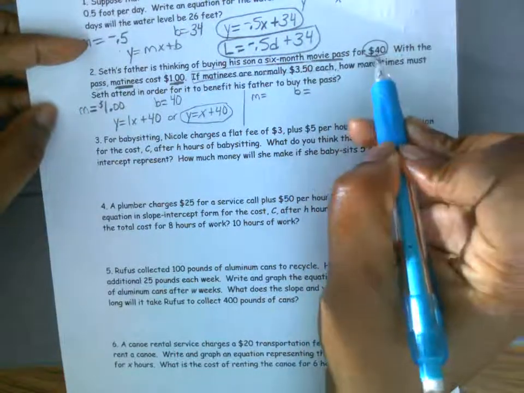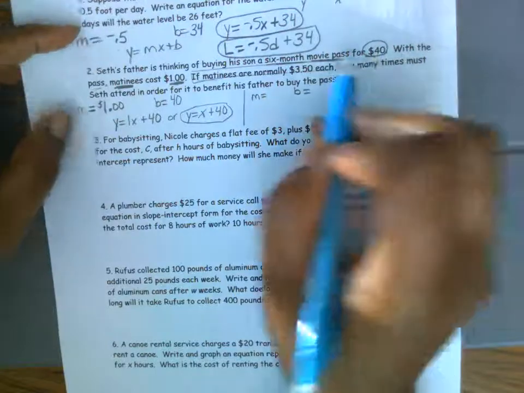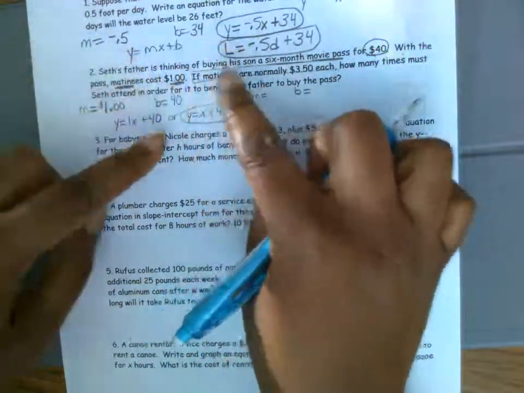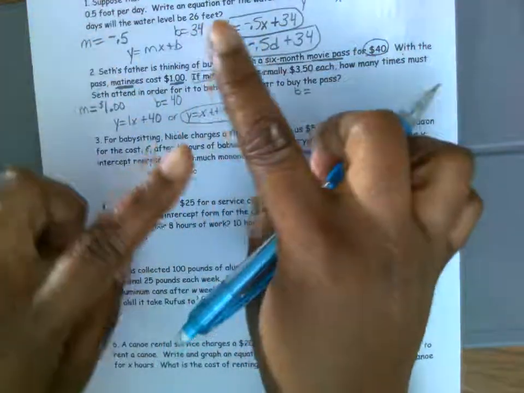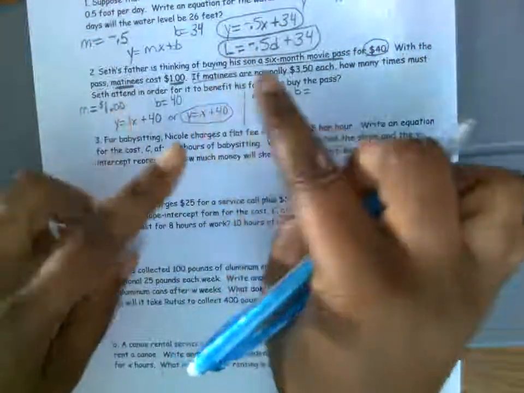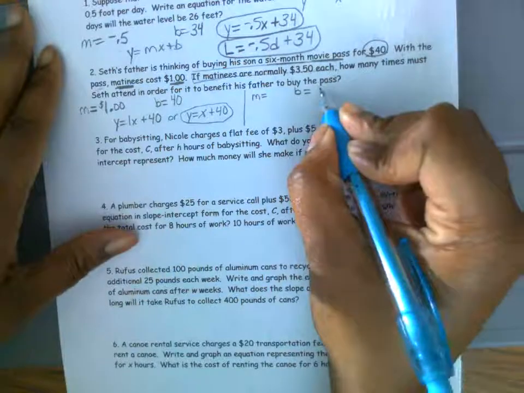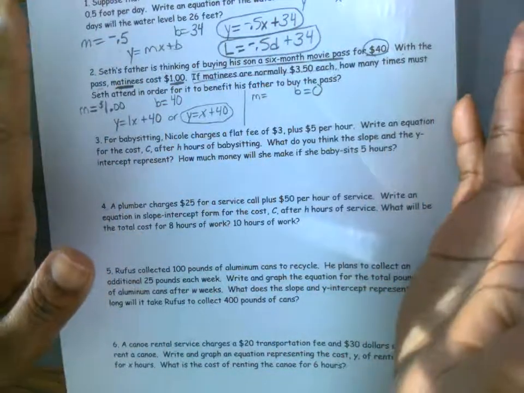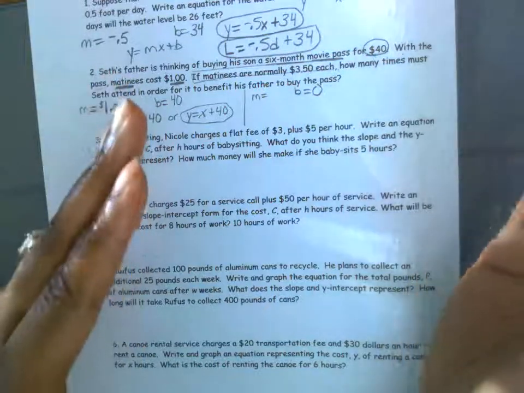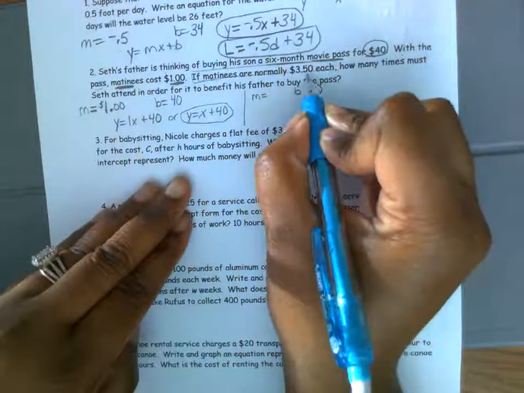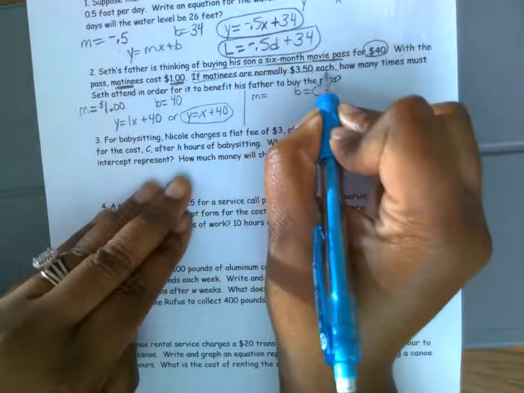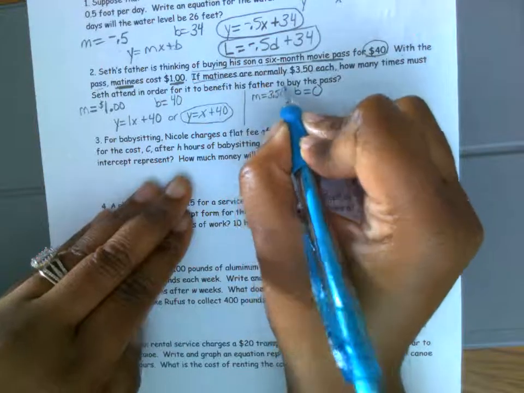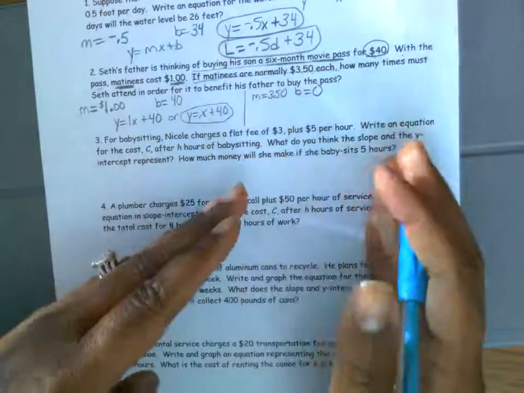Like before, they automatically had to pay the $40, and then they paid $1 for every time they went to watch a matinee. But here, there's no starting amount. You're not buying anything really. Every time you go to see this matinee, you're going to have to pay the $3.50 each. This is your rate. Okay? So all you're doing is just paying the rate.